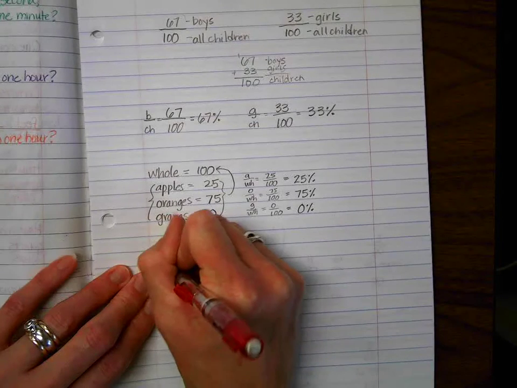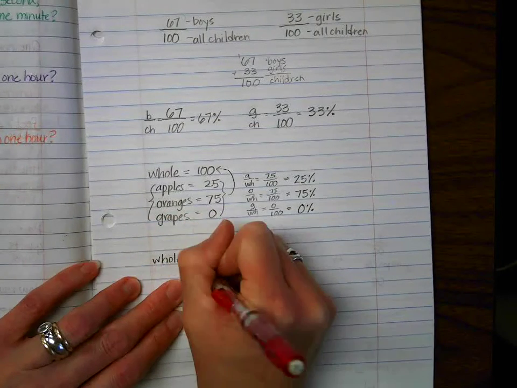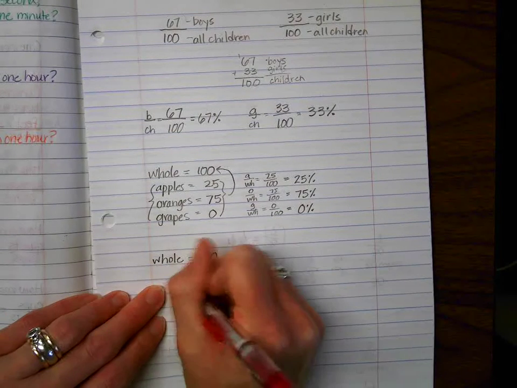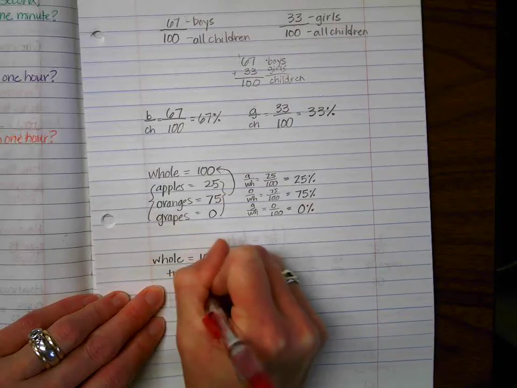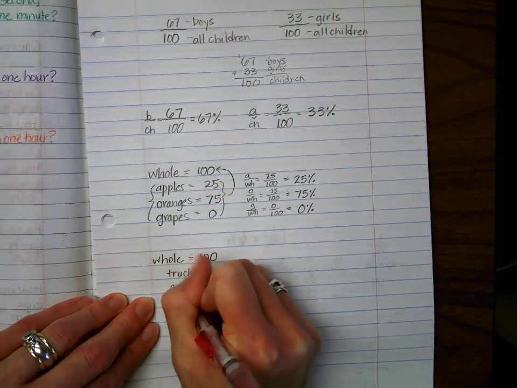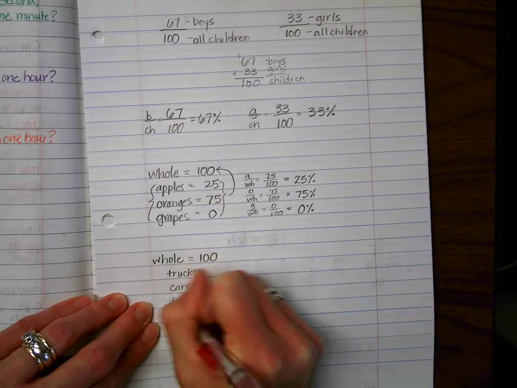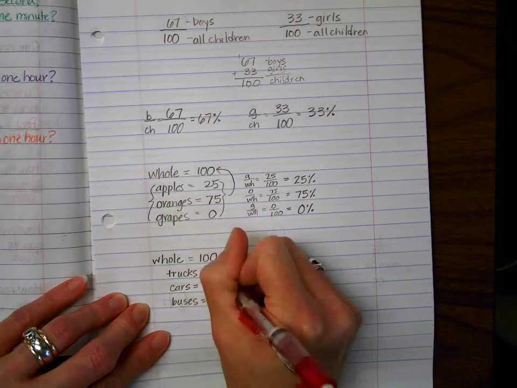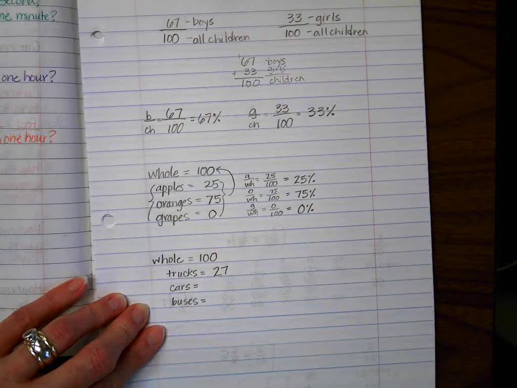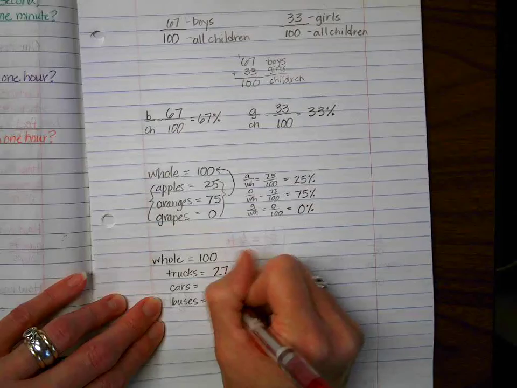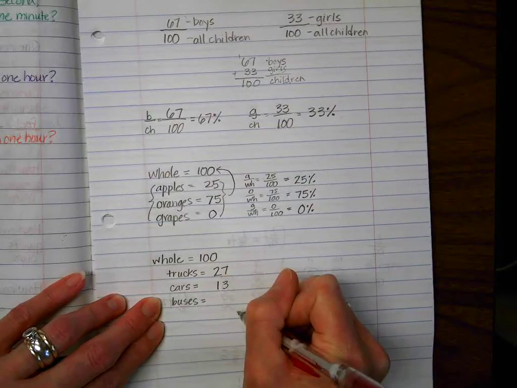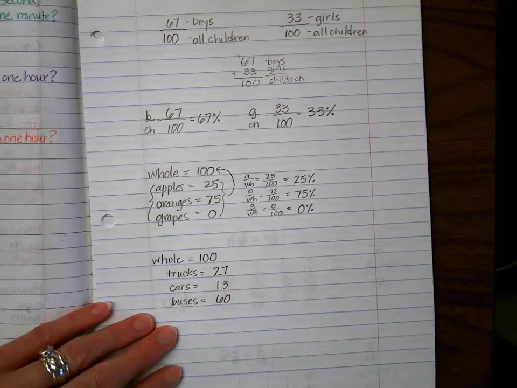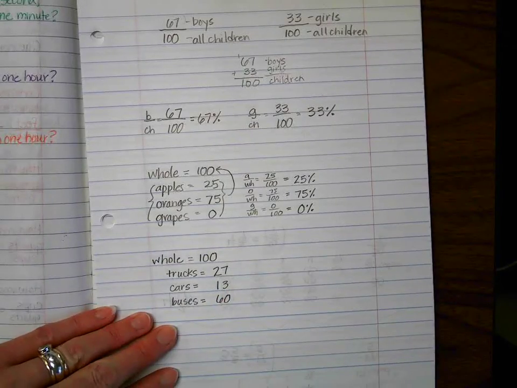All right, there's going to be one more. This time the whole is 100. And let's say that we have trucks, okay, cars, and buses. Okay, and we're going to say that there are 27 trucks, there are 13 cars, and there are 60 buses.